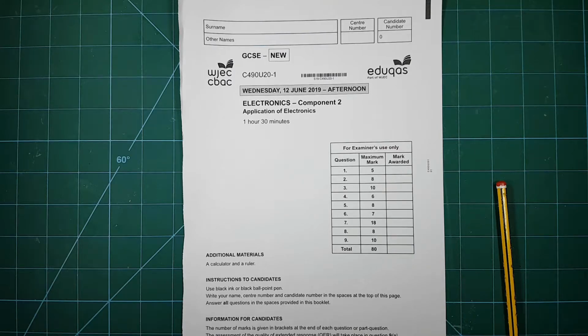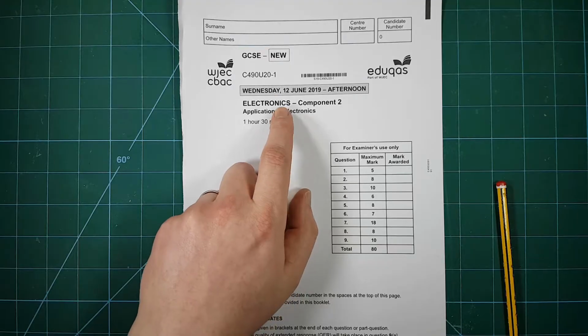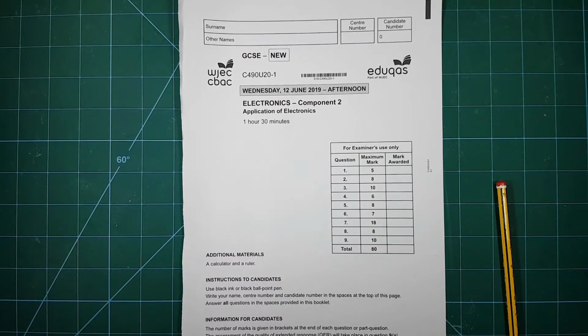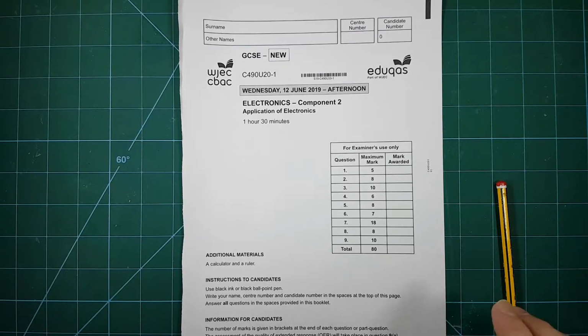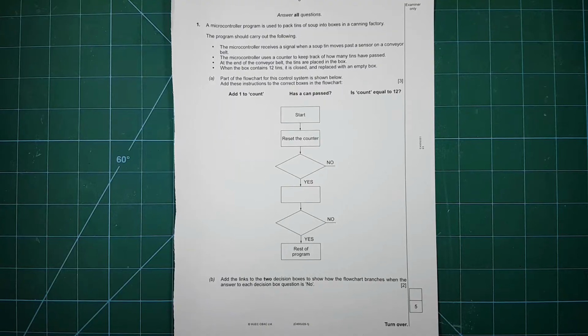Hello again, I'm going to be solving the EDUQAS Electronics Component 2, Applications of Electronics from 2019 today. As always, I suggest you download the paper, it's in the link below, and have a go at it as well. Question 1, a simple flowchart to get us going.